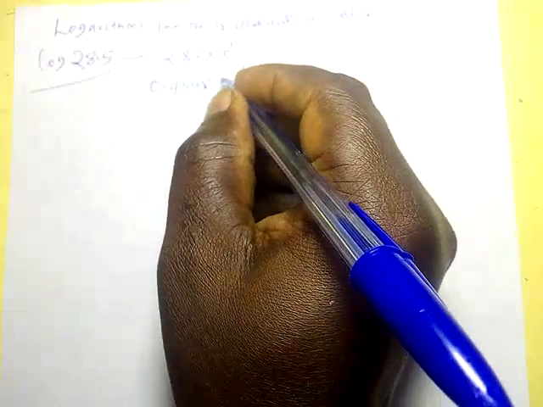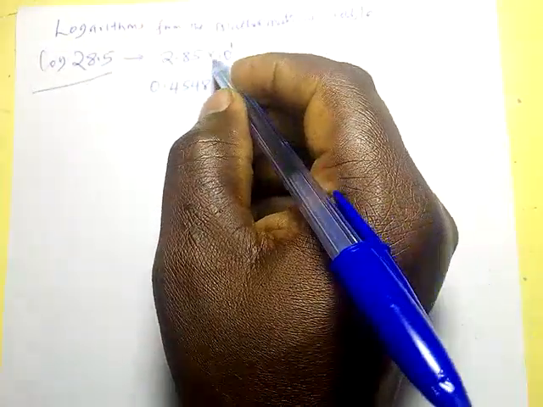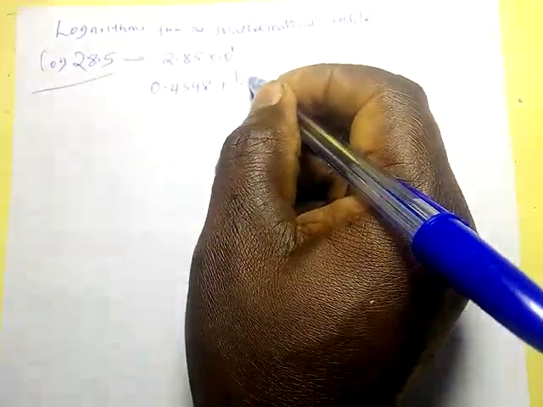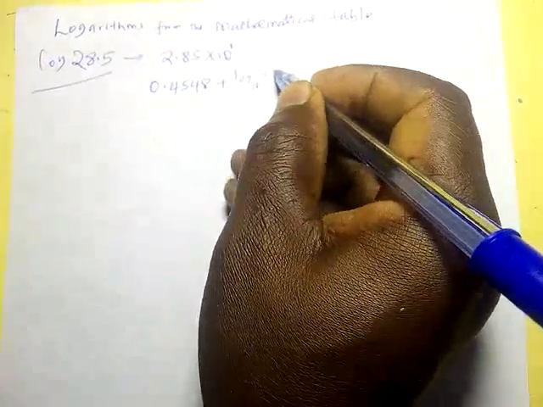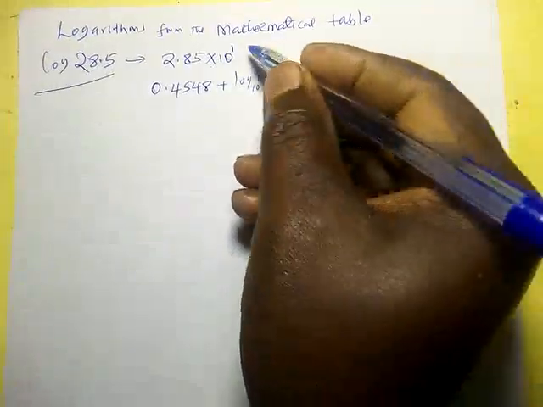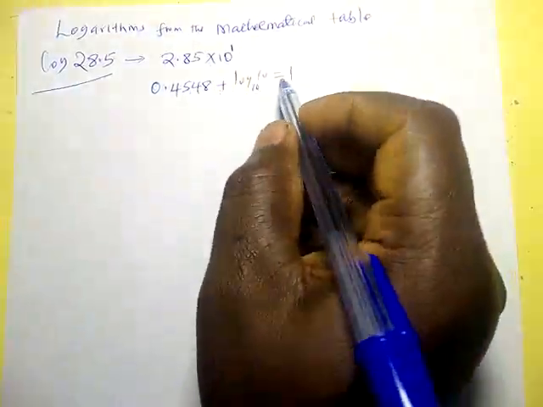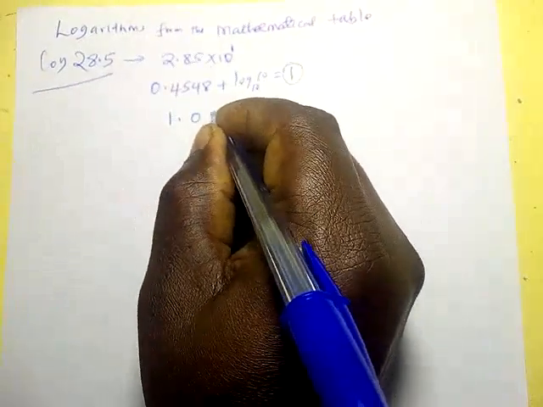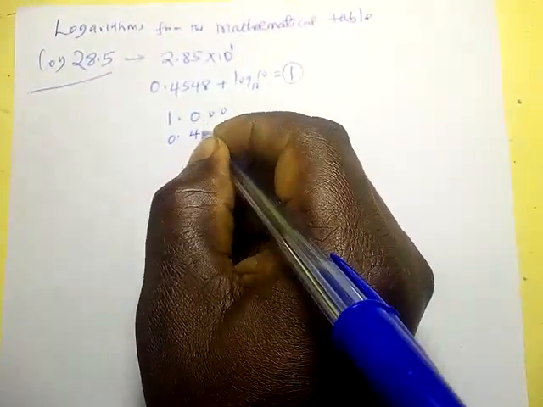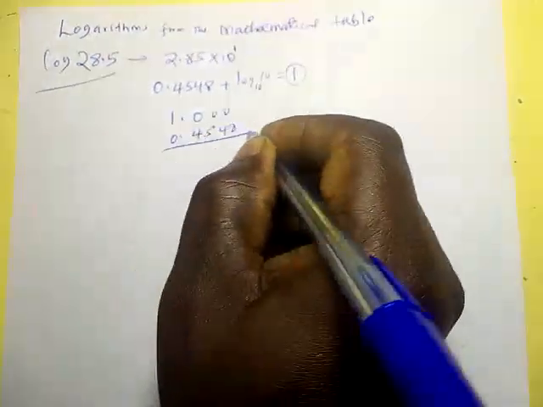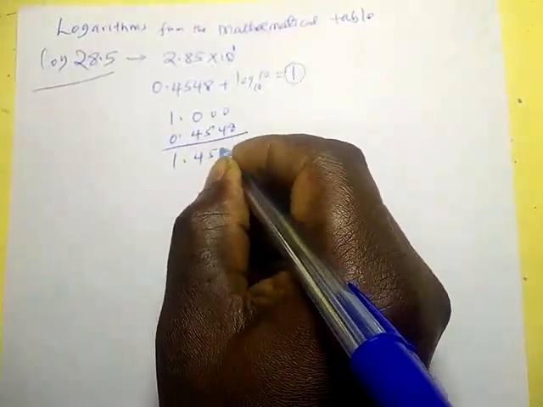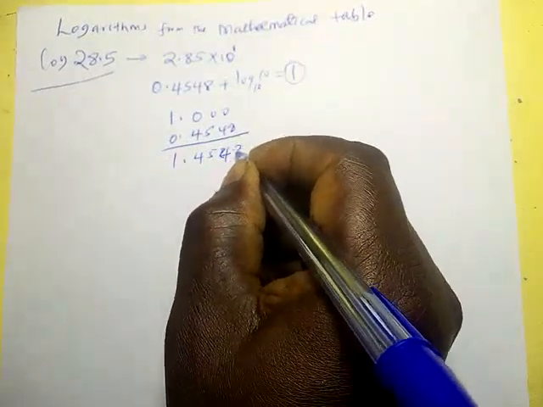Now this is multiplication, so we add the logarithms. The log to base 10 of 10, the answer is 1, because the power is 1. Therefore, we add this 1. So 1 plus 0.4548, the answer is 1.4548.